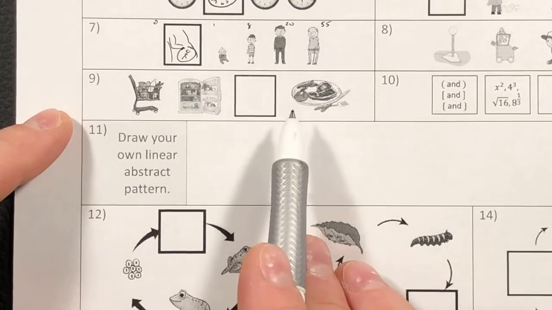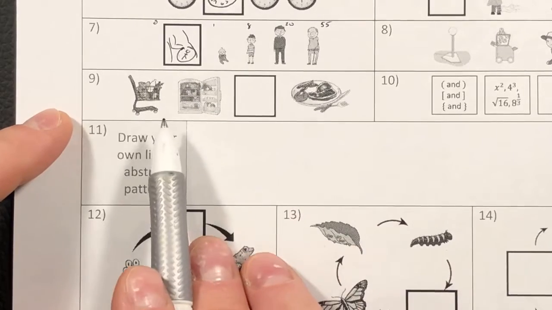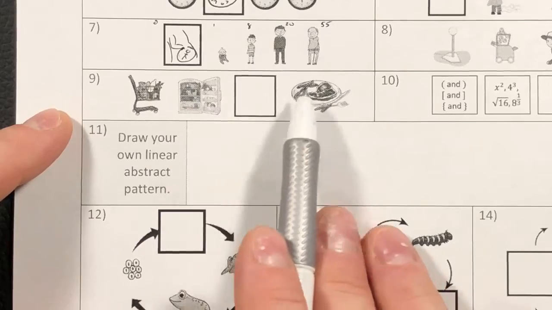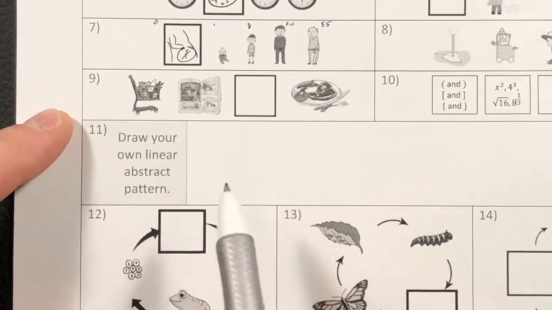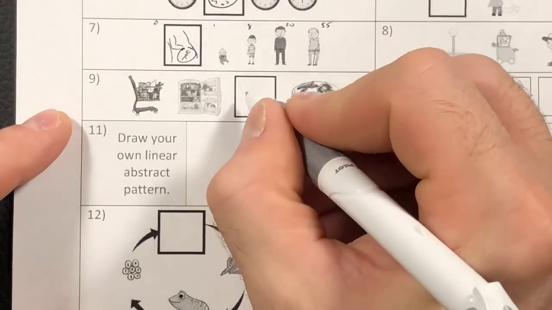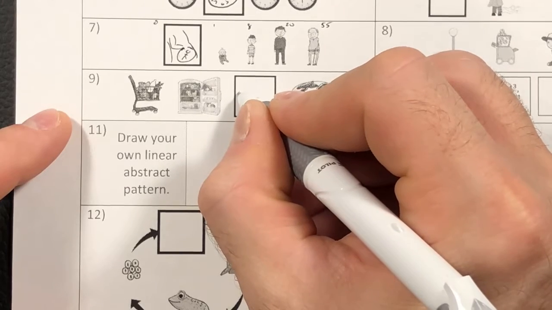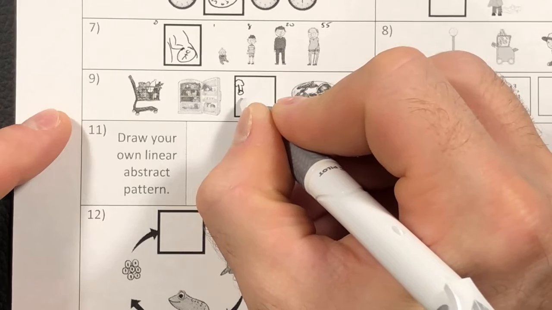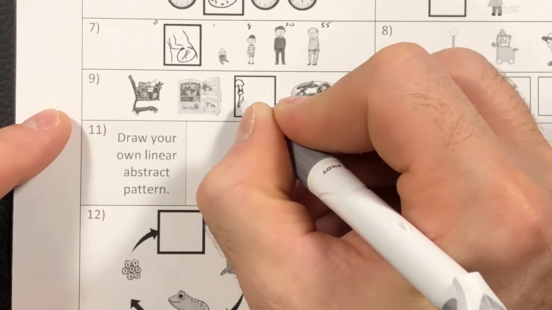Again, abstract patterns aren't necessarily something that we can immediately apply a numerical value to, but we have grocery store cart, fridge, and plate. What comes before the two? Well, you might have somebody that is, let's say, I'm thinking of a chef. Let's draw a little apron on this chef.